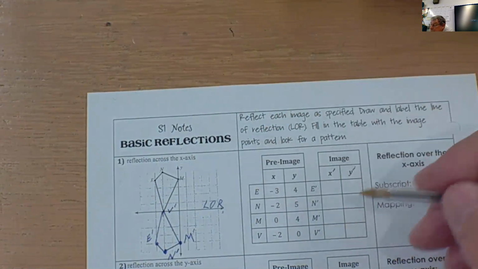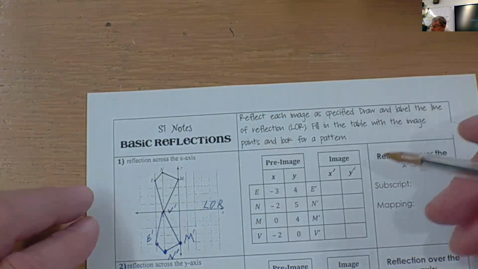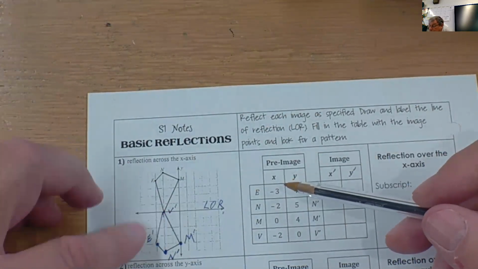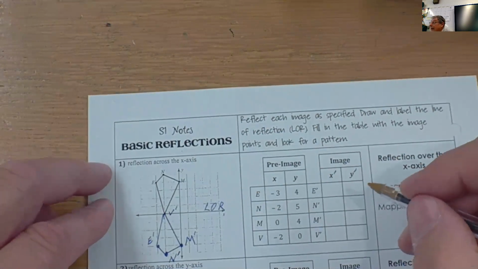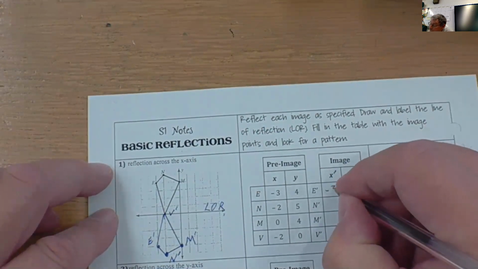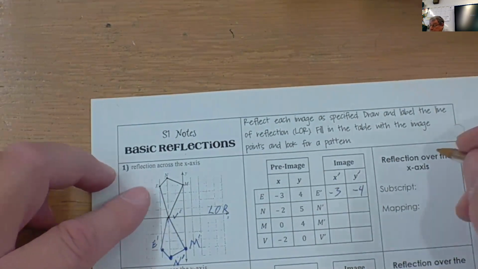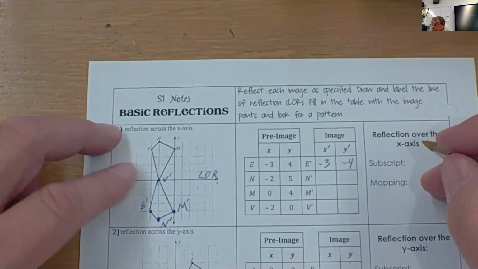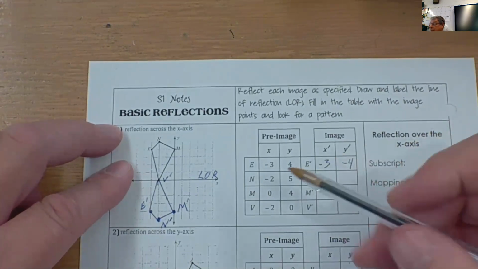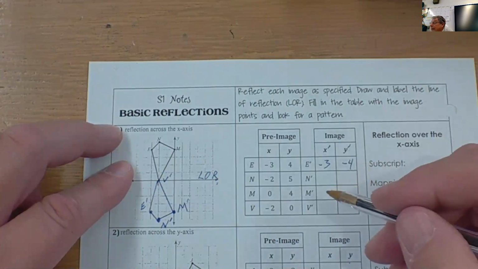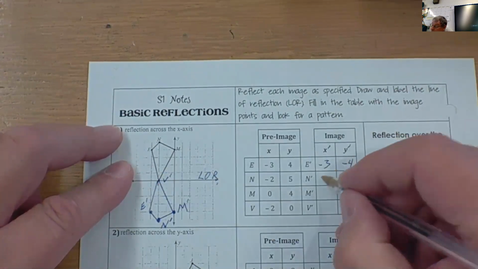Now we're going to fill in the table. E started at -3, 4. It ended up at -3, -4. N started at -2, 5, and it ended up at -2, -5.